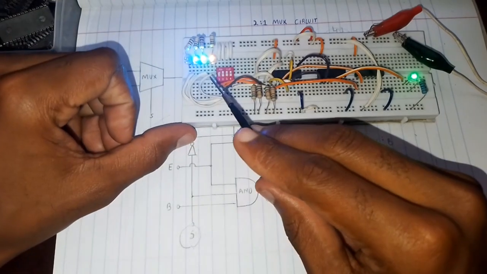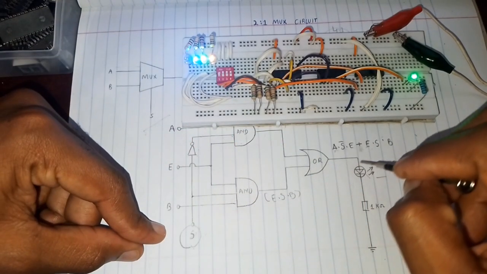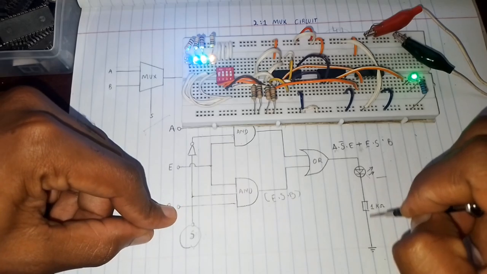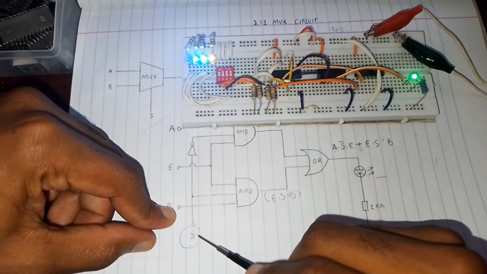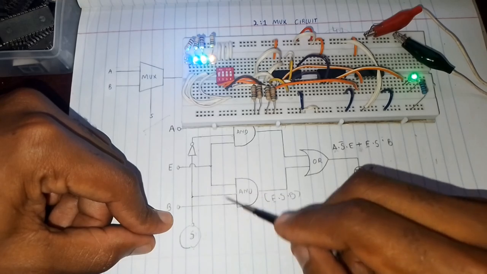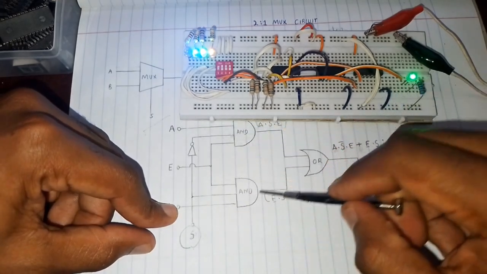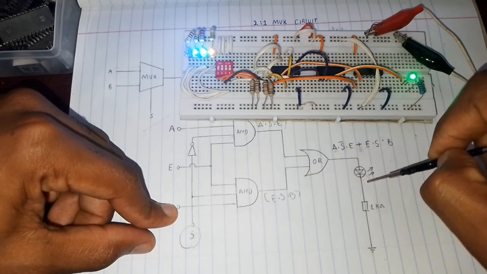Once we put select on, it turns on this AND gate and it shows you that B is on. Why? Because select is on, the enable is on, and B is on, meaning that you have chosen this and not the first AND gate. So that's why the output will be 1.